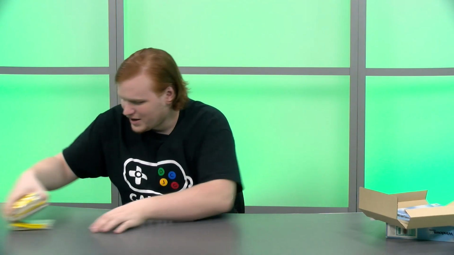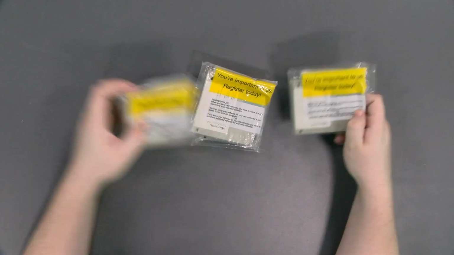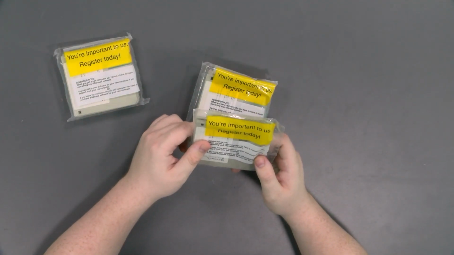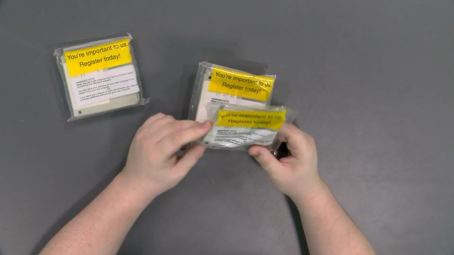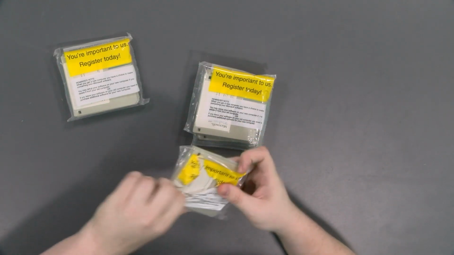And now we have our discs, which come in a bunch of different packages. I wonder why they're separated. Important to us. Register today. I don't think I will, Microsoft.